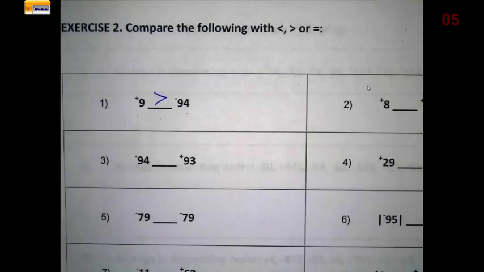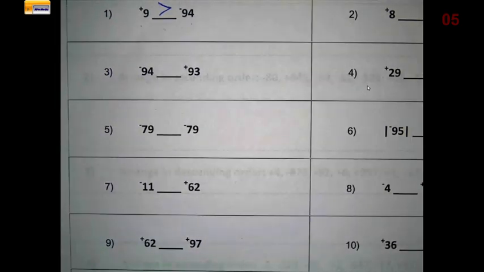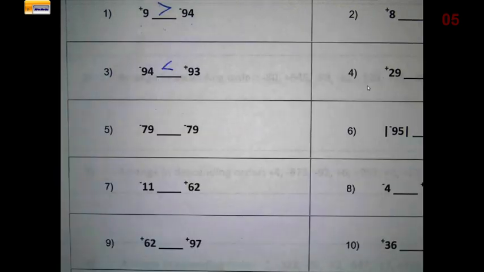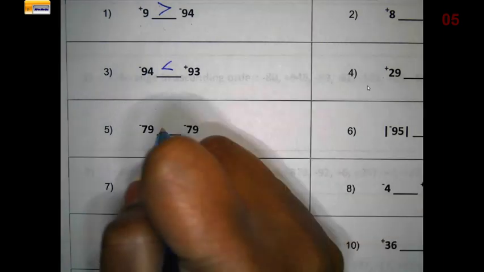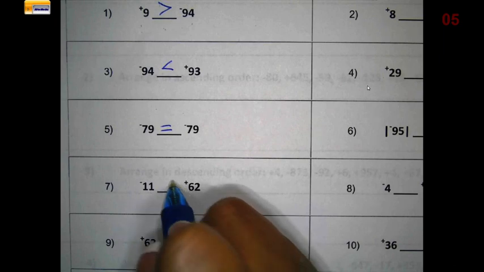Okay, let's go down to number 3. Negative 94 compared to positive 93. Less than. Okay, number 5. Negative 79 compared to negative 79. Equal to. Number 7. Negative 11 compared to positive 62. Less than.